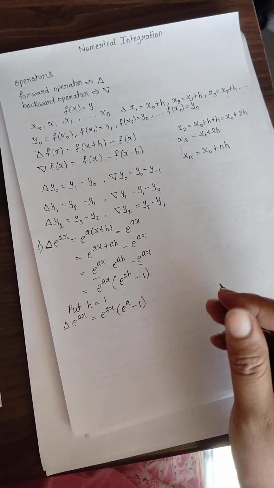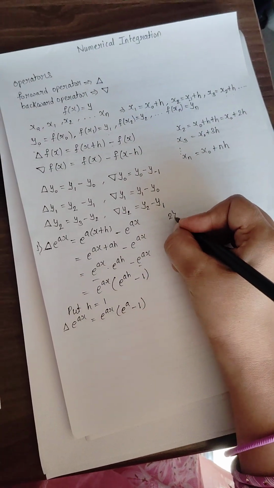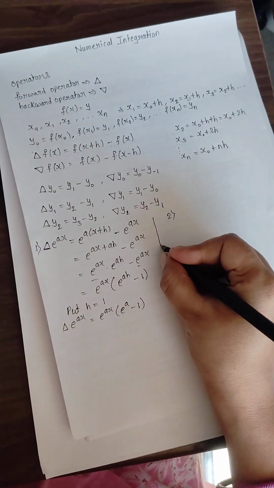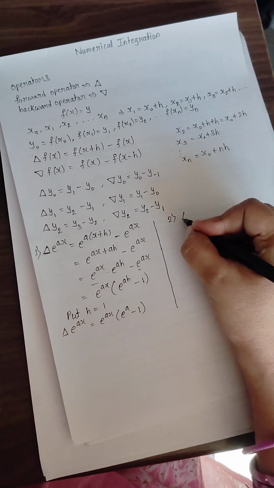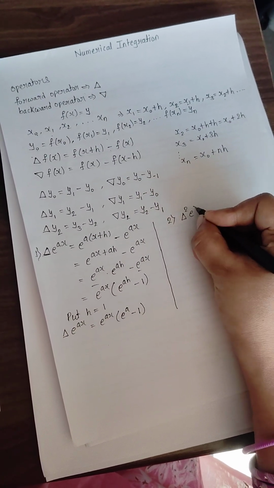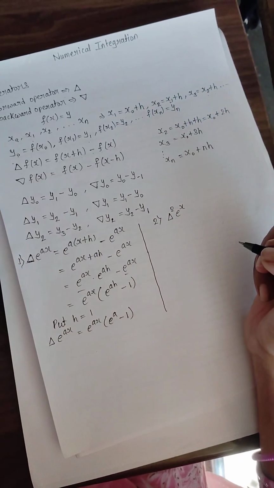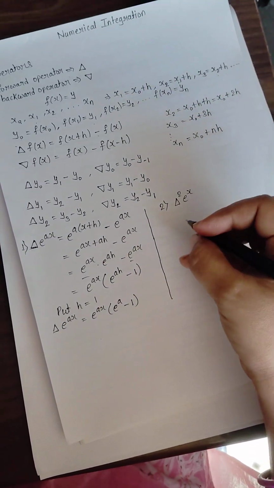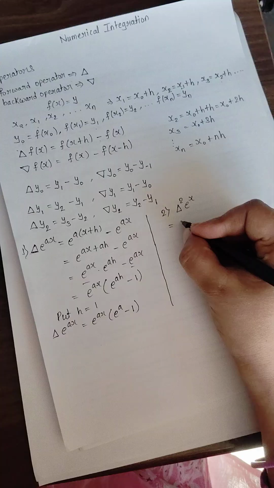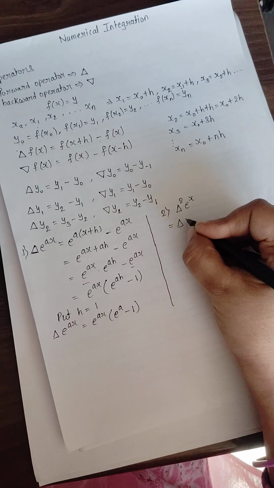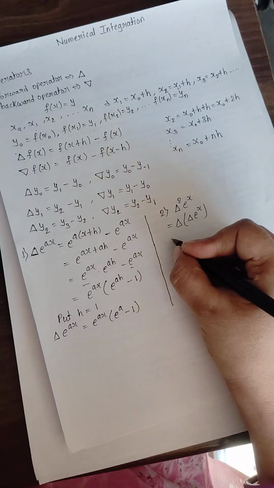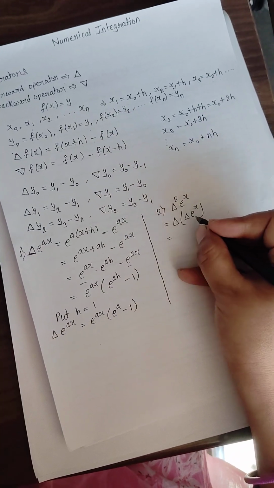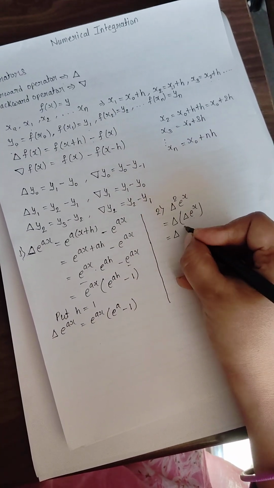Now we will solve one more question. That is delta square of e to the power x. How to calculate delta square of e to the power x? So this will give you delta square, we can write down delta of delta e to the power x. Now operate this forward operator to e to the power x first.